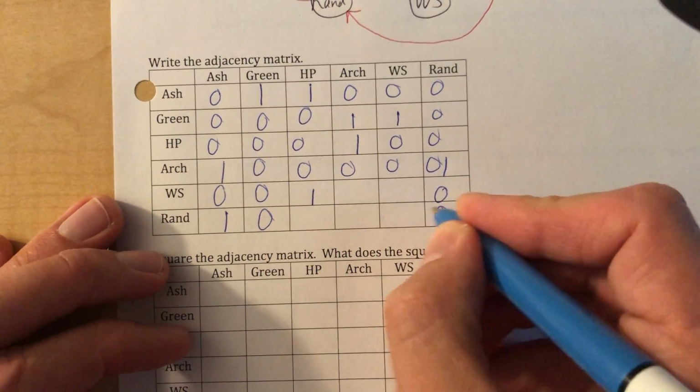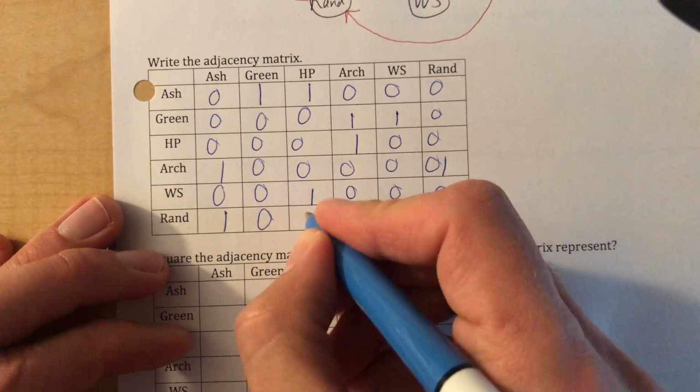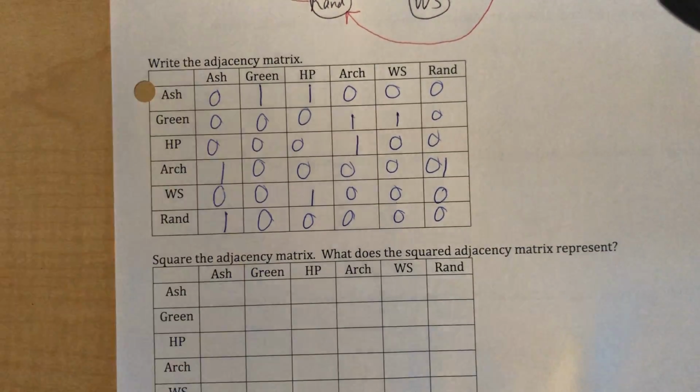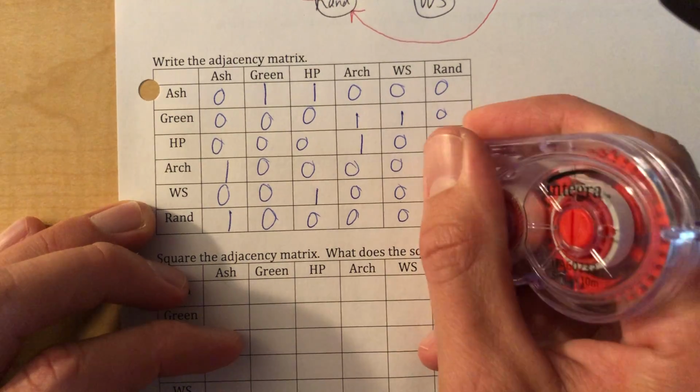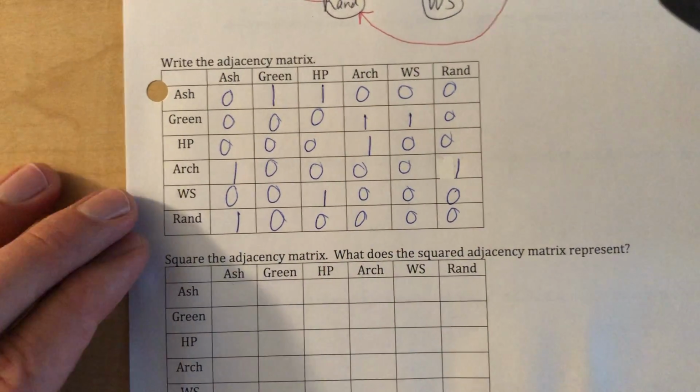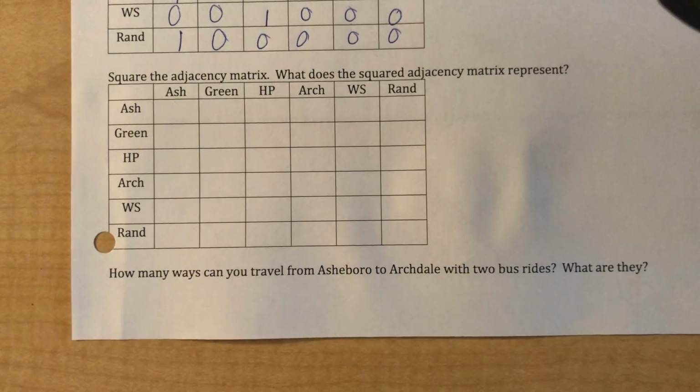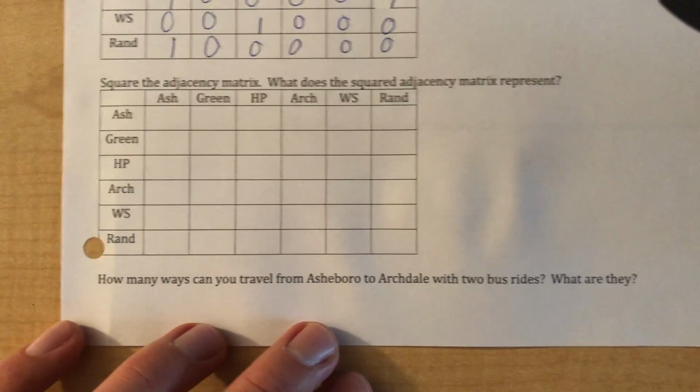Whoa! Got carried away with my zeros there. 0, 1, which technically is still 1, but it's driving me crazy, so we'll fix it. Okay, now we're going to square the adjacency matrix. What does the squared adjacency matrix represent?